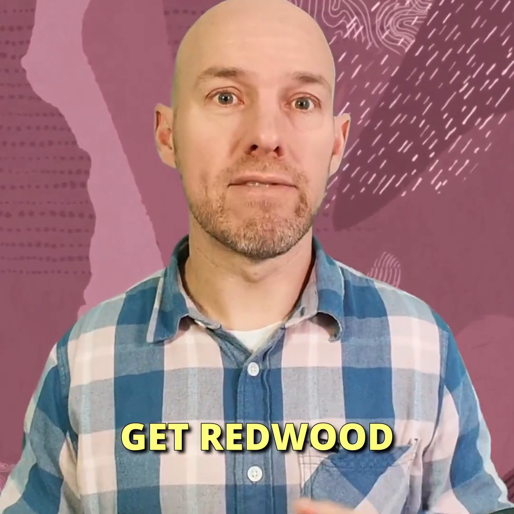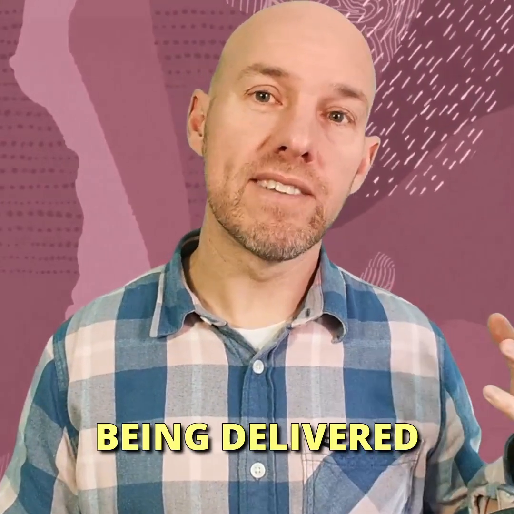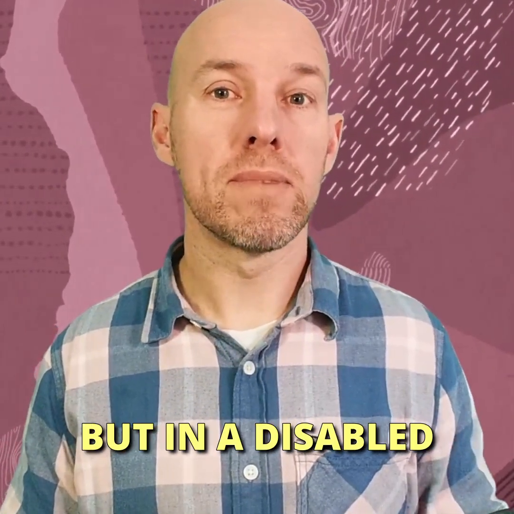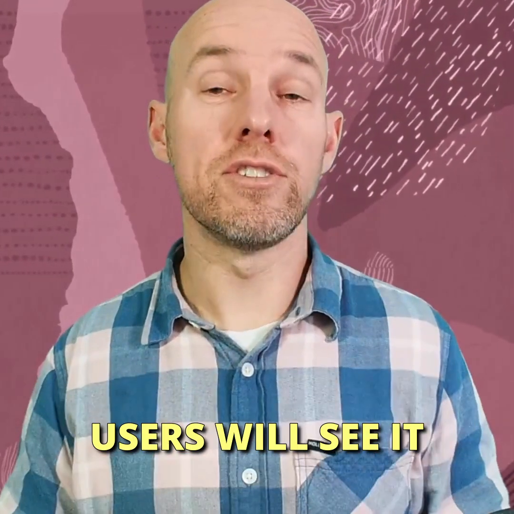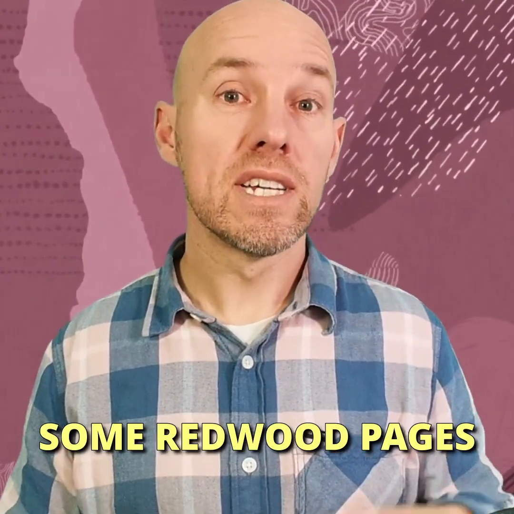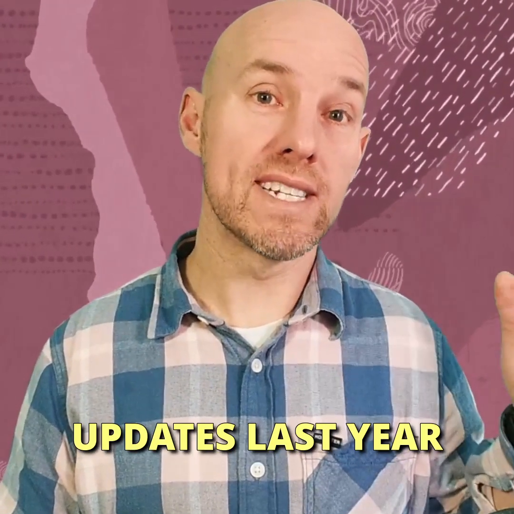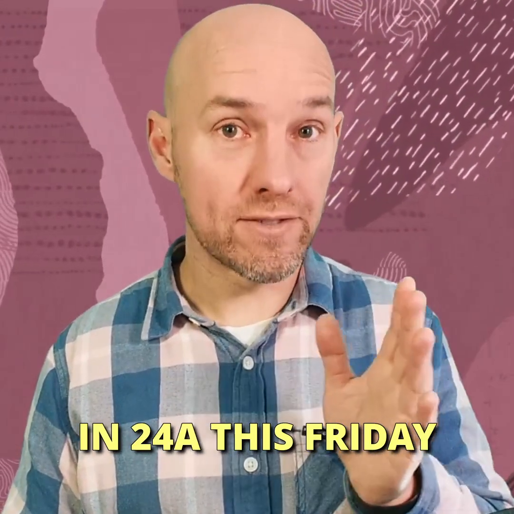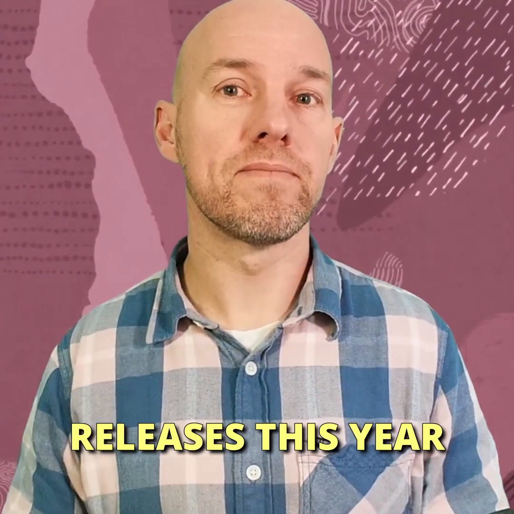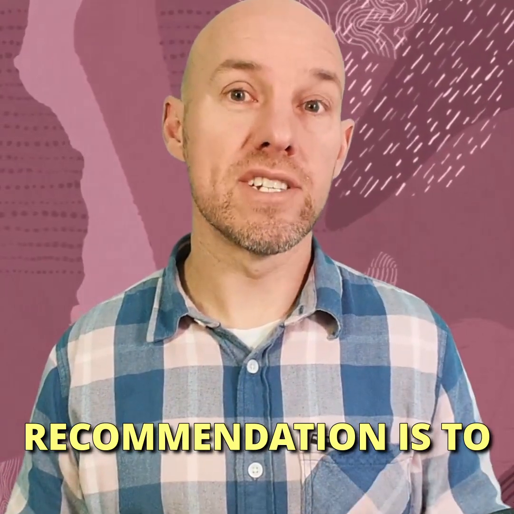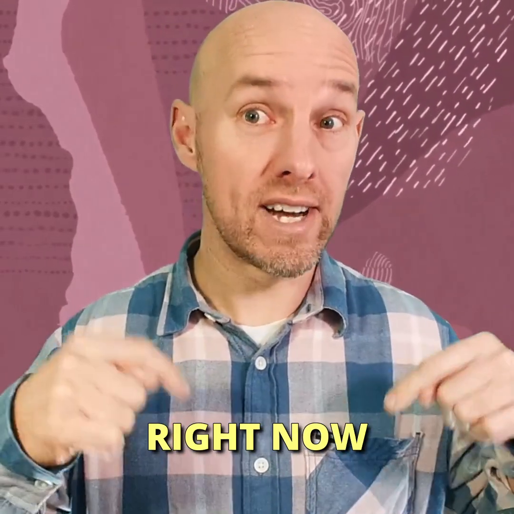So how do you get Redwood? It's actually been delivered incrementally in quarterly updates, but in a disabled by default state, so you have to decide to turn it on before your users will see it. Some Redwood pages came in quarterly updates last year, and more's coming in 24A this Friday, and 24B, and then in the remaining releases this year. Namos's recommendation is to start planning your Redwood deployment right now.